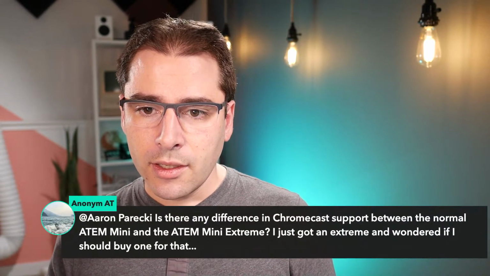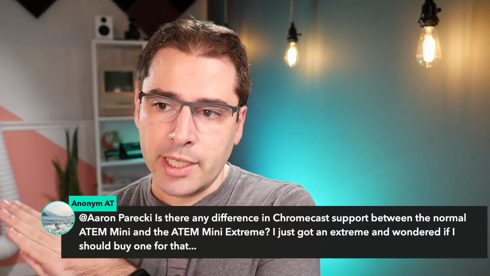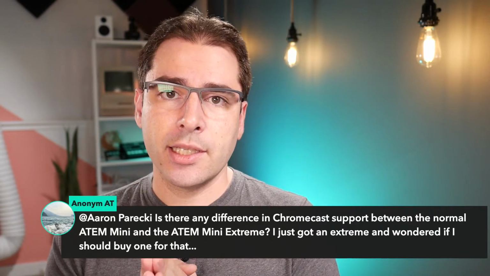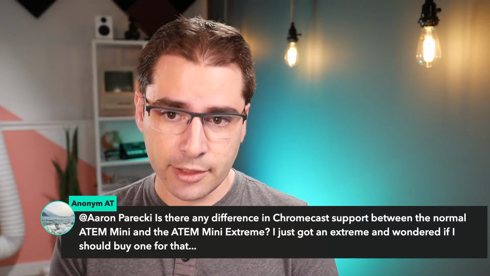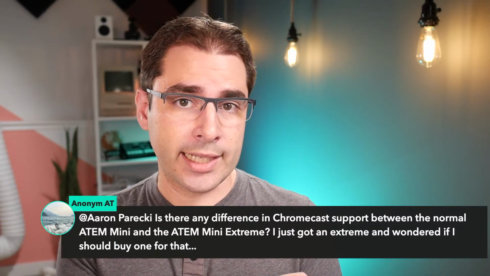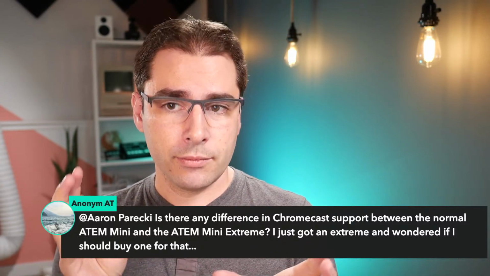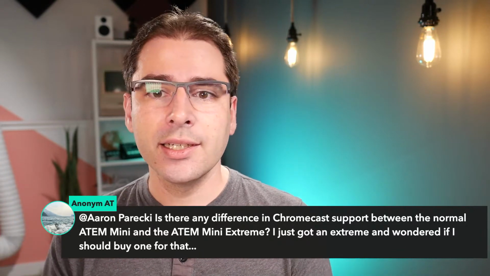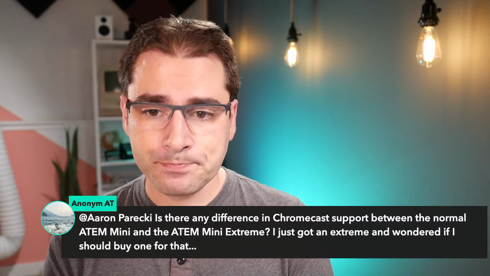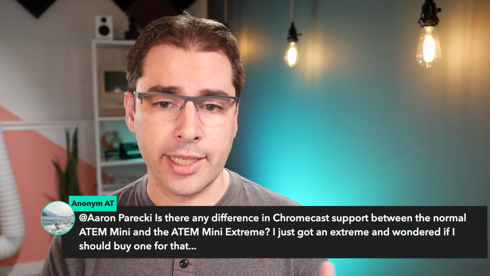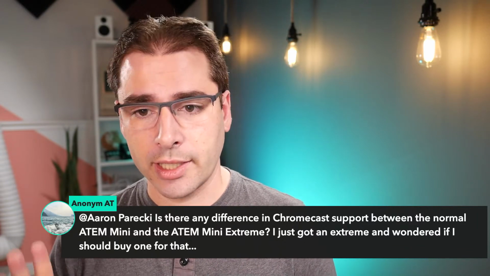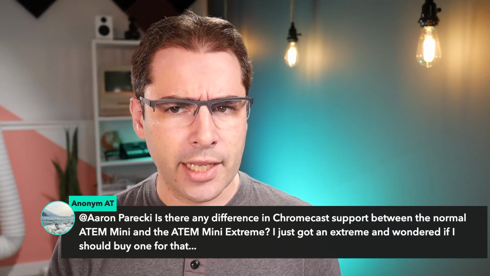Question from earlier: Is there any difference in Chromecast support between the normal ATEM Mini and the ATEM Mini Extreme? I got an Extreme. I wonder if I should buy one for that. I don't think there's any difference. The Chromecast will not work by itself, and you'd have to use that splitter. There are, however, other devices that are not Chromecasts that still have support for casting from Chrome, and those don't need the splitter in order to work with the ATEM Mini. It's just the Chromecast has done that weird hard coding HTTP thing. So at this point, I probably would not recommend buying an actual Chromecast for it. I would get one of those other devices instead. I've linked to them in other videos.